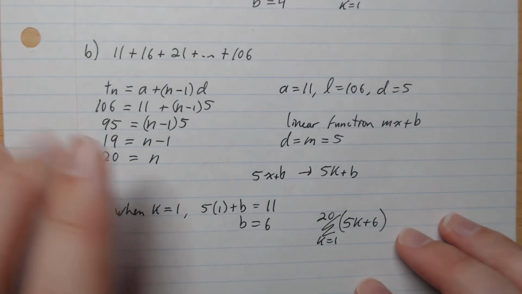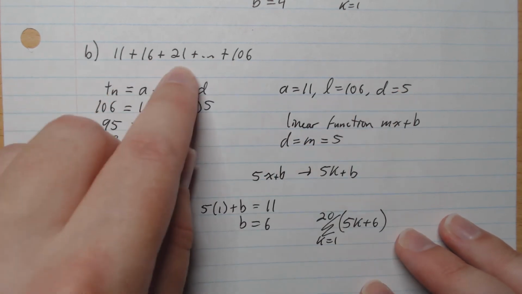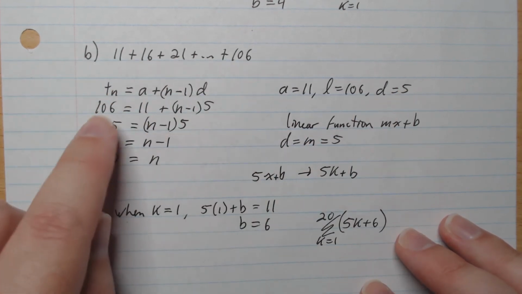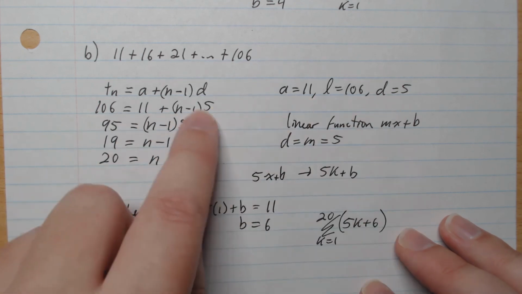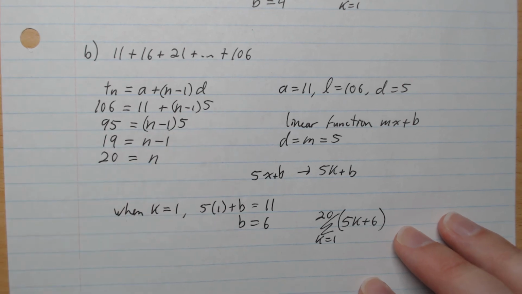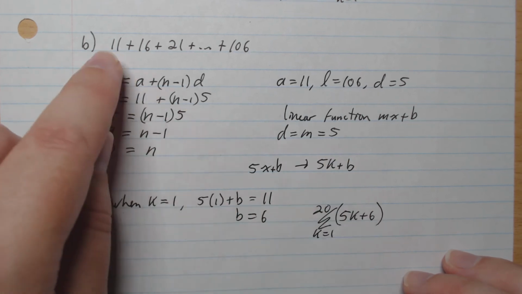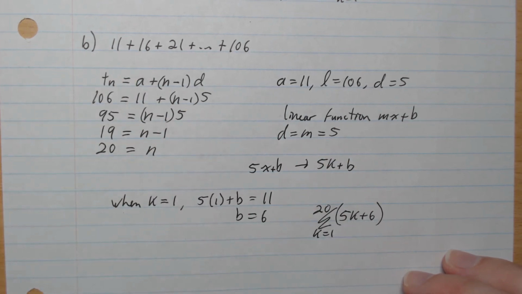B. A is 11, L is 106, D is 5, plus 5, etc. Plug in 106, A is 11, D is 5, like that. Minus 11, divide by 5, plus 1, we know n is 20. So we're going to go from 1 to 20 like that. Our m value is 5, so we've got 5k plus b. When k equals 1, this 5k plus b is equal to 11. So b equals 6. So our sigma notation is 5k plus 6 as such.